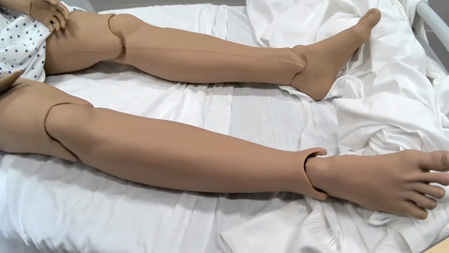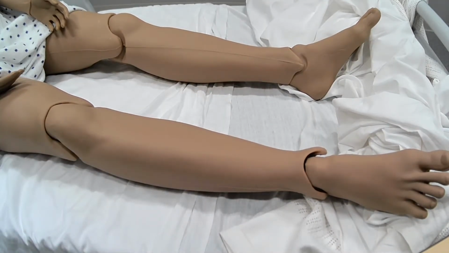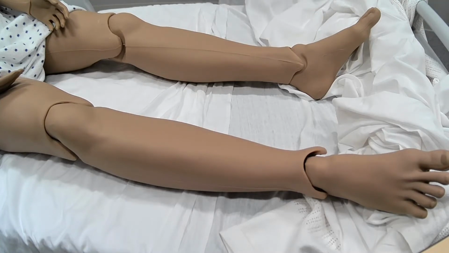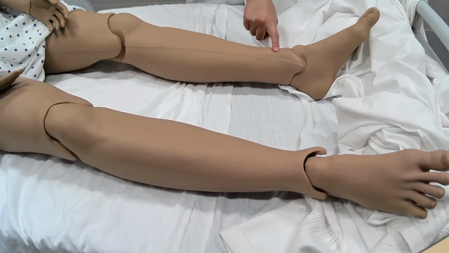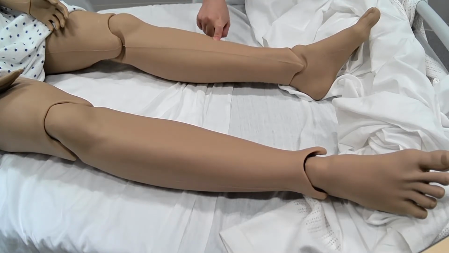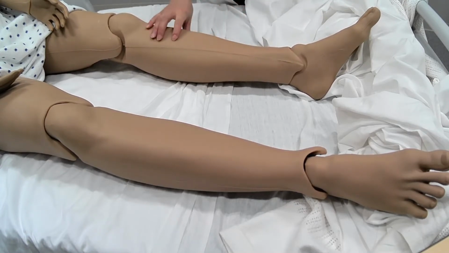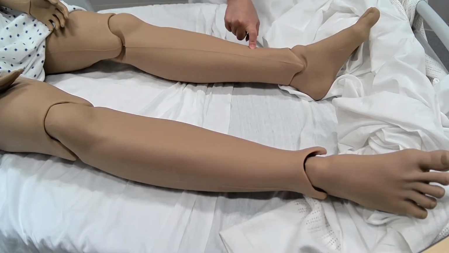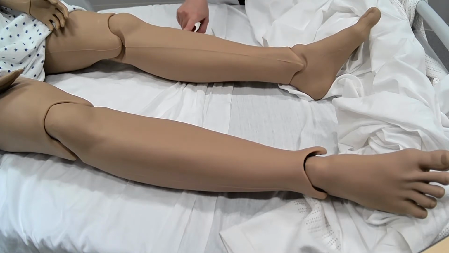So when I'm palpating, I'm going to be palpating along the bony prominences, okay? So like the shin bone. Because the tissue over the bone is going to get depressed and it will stay depressed. That indicates pitting edema, okay? So if it stays depressed, then that's considered pitting edema.